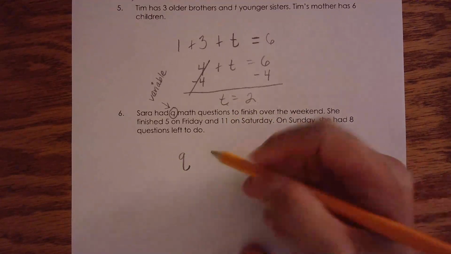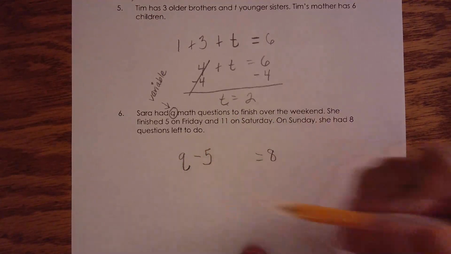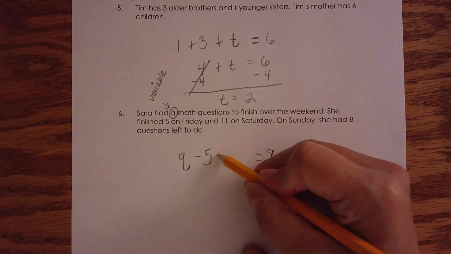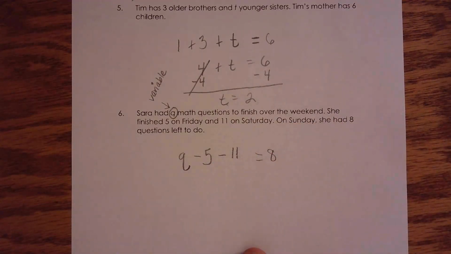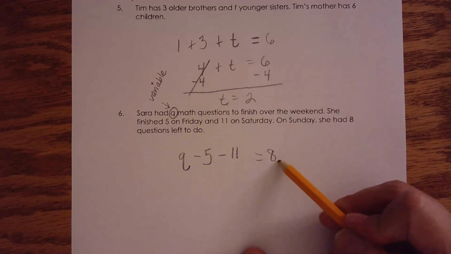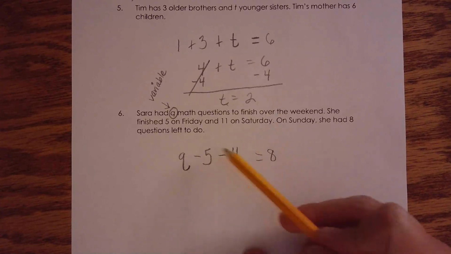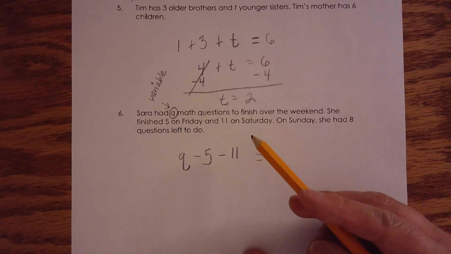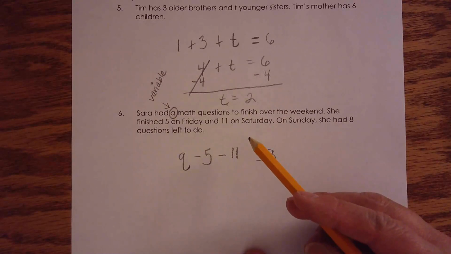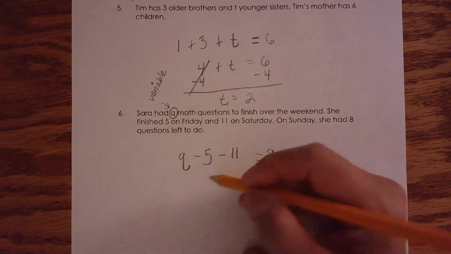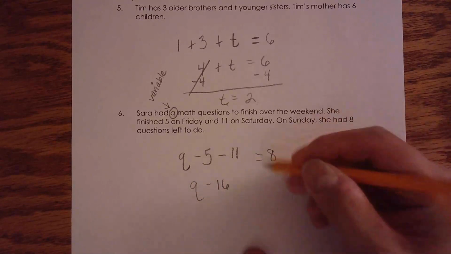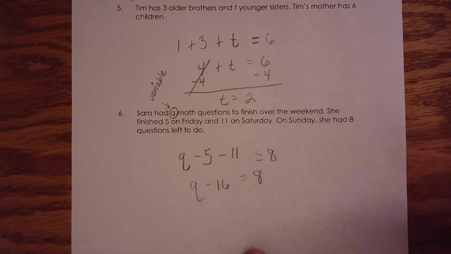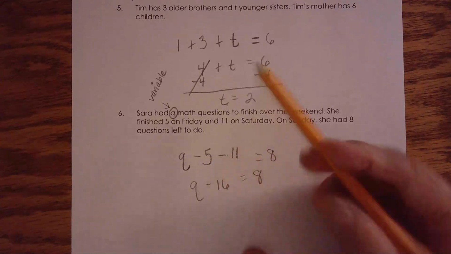Take that away from the 5 that she finished on Friday, and take away the 11 that she finished on Saturday, and that will give you your total of 8. In this case, we have to combine the -5 and the -11, and we end up getting -16. Q minus 16 is going to be equal to 8, because a negative and a negative, you just combine to make another negative.